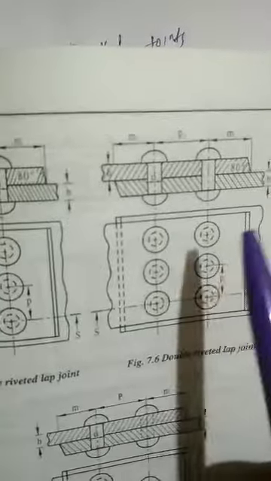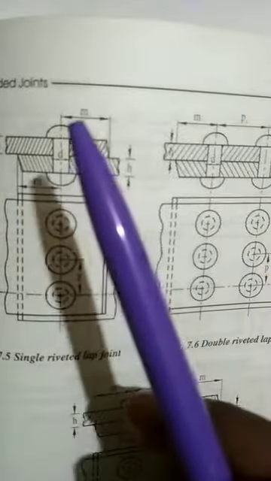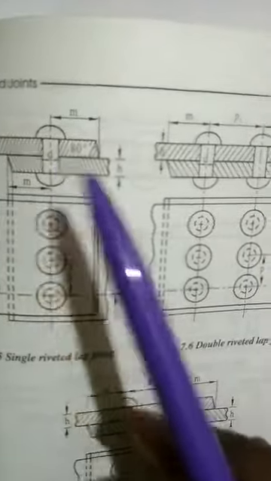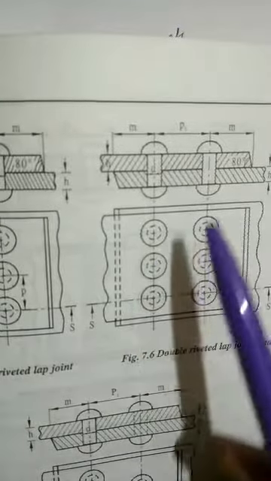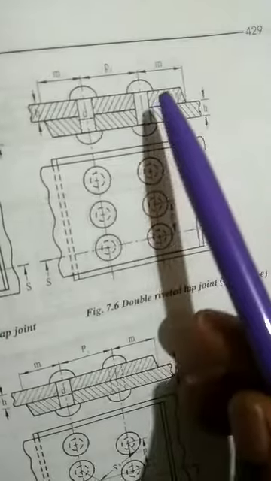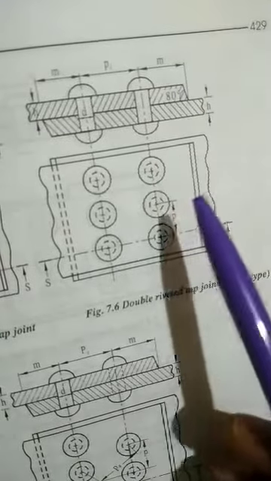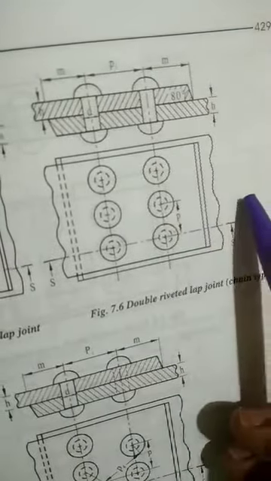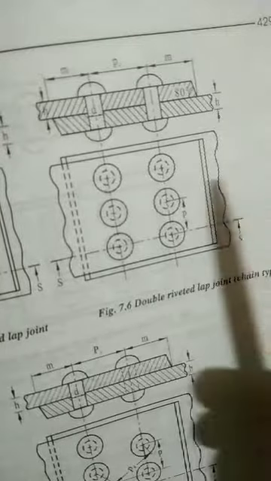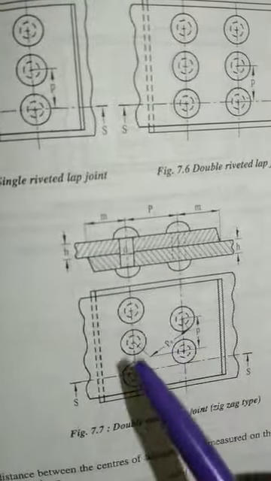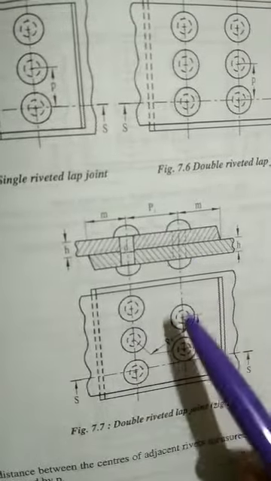Here you can see we use a single row of rivets for joining the plates. Here we are using 2 rows of rivets. This is a double riveted lap joint. Then if we add one more row, it is a triple riveted lap joint. We can name it according to its arrangement of rivets. Next one is this one, a double riveted lap joint.